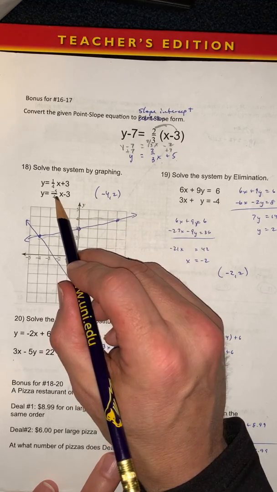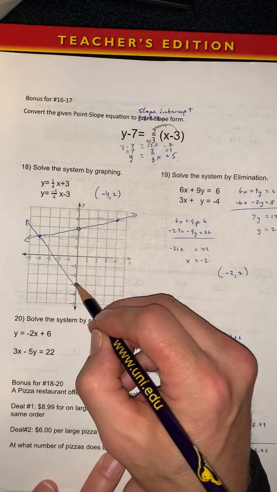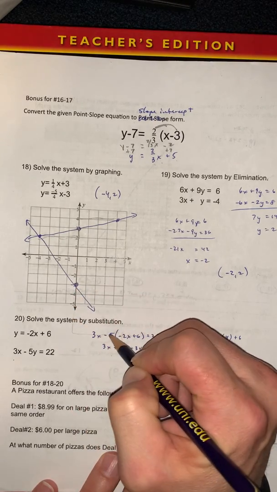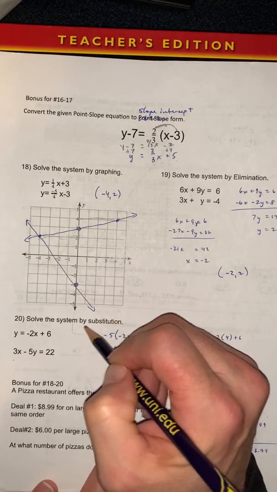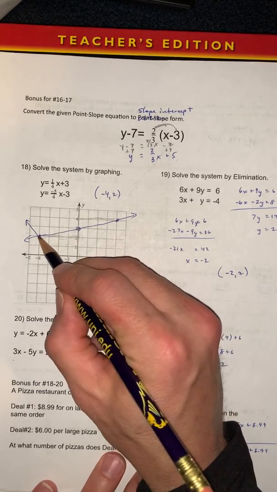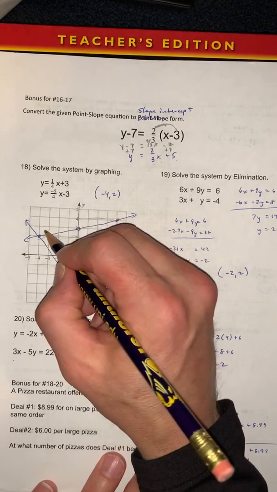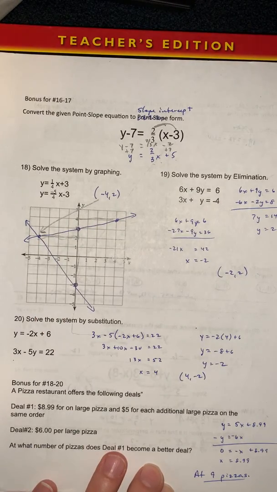In the case of the second equation, I have a negative 3 for my y-intercept. I'm supposed to go down 5 and to the right 4. However, that's way off the graph. And so instead of going down and to the right, I got to go up 5 and to the left 4. Gets me to that same point right there. That point right there is the answer to my question, negative 4, 2.